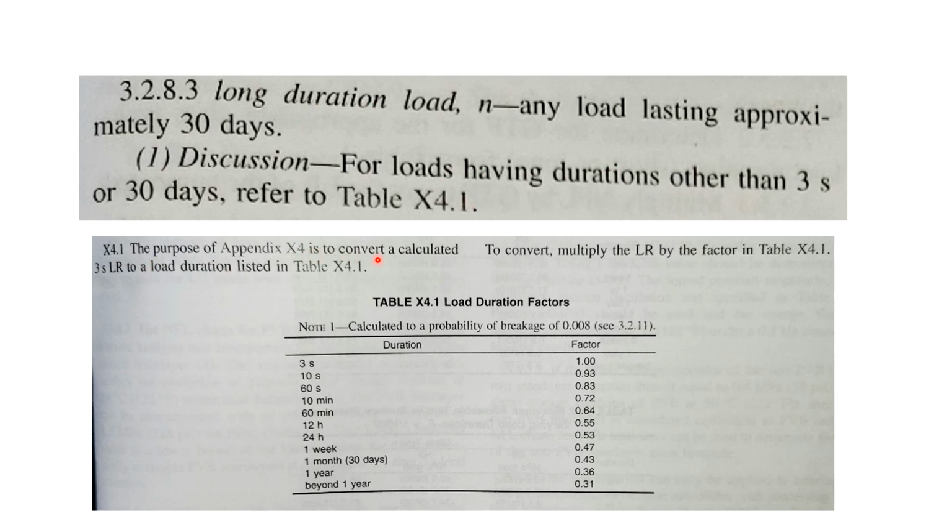This is a calculator to convert: multiply the load resistance by the factor in X41, from 3 seconds to a load duration listed in X41. So if you have to factor this based on something other than 3 seconds, refer to table X41.